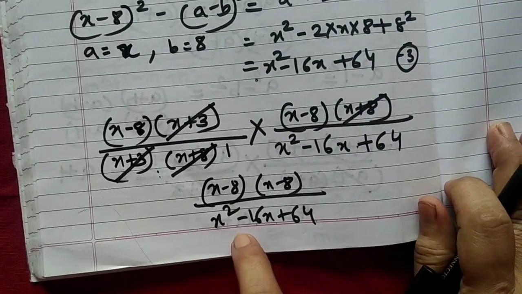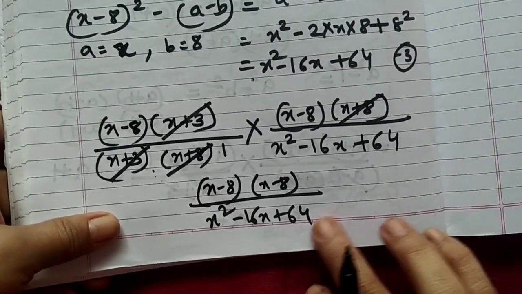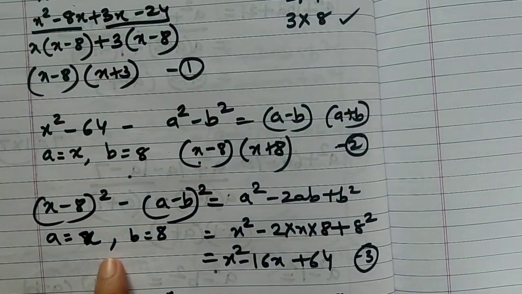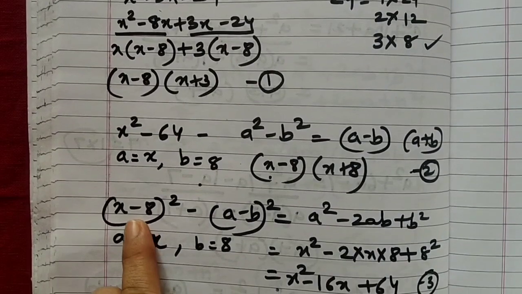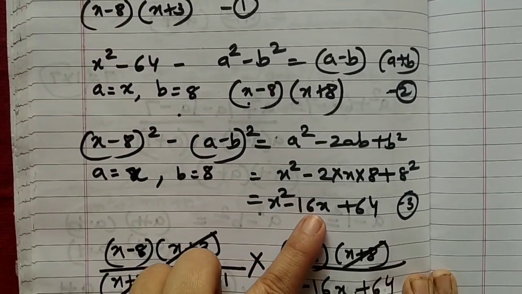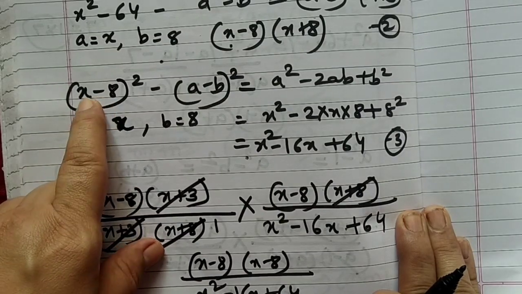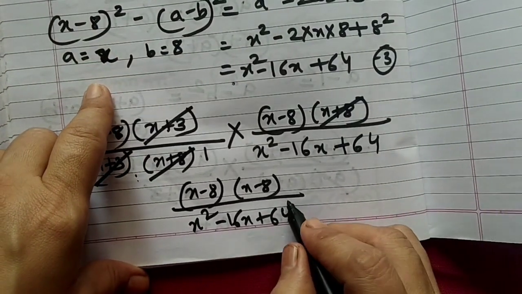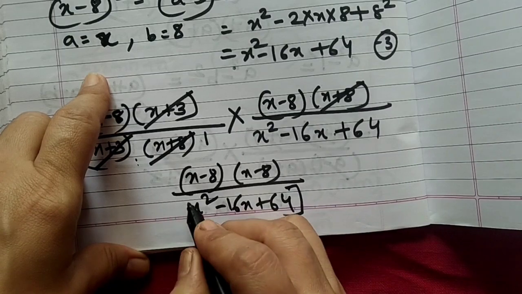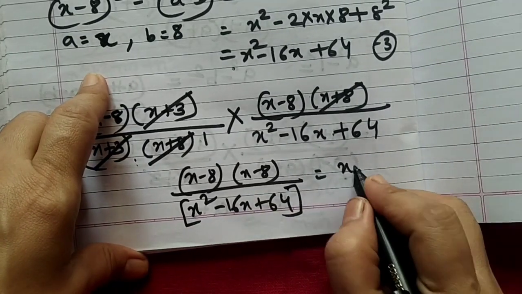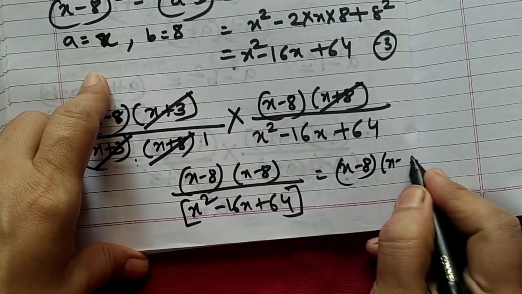Now just see, we have got this from which equation? We got this from the equation x minus 8 whole square, x square minus 16x plus 64. So x minus 8 whole square means what? X minus 8 into x minus 8. So this part I can write as x minus 8 into x minus 8.